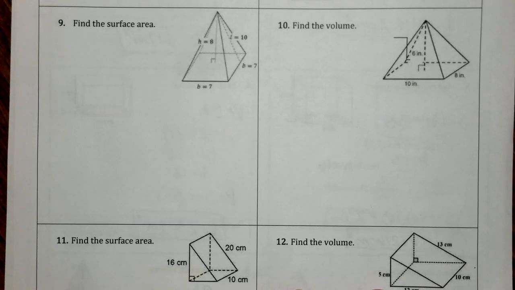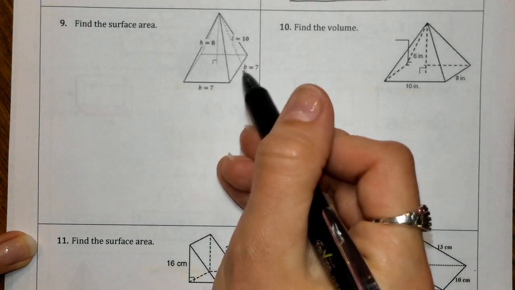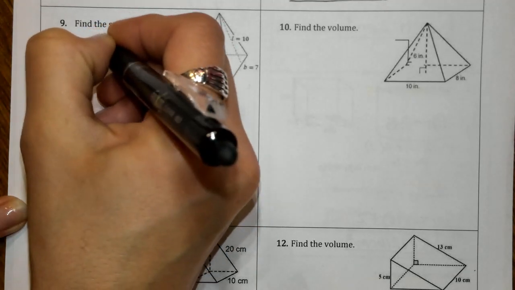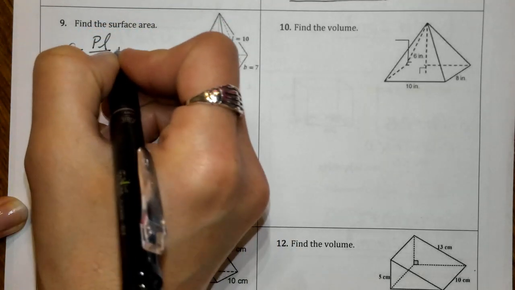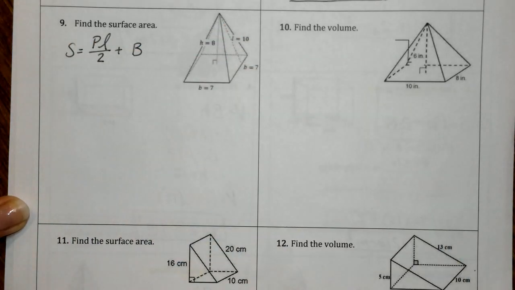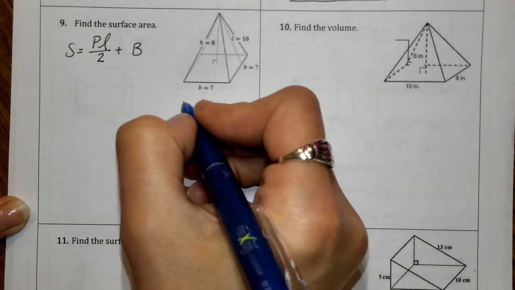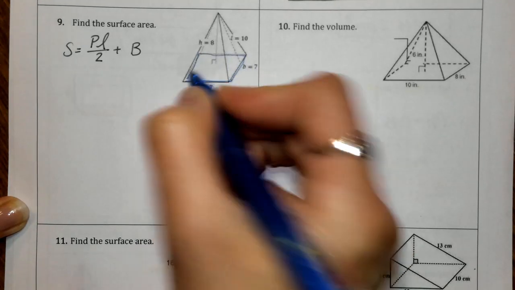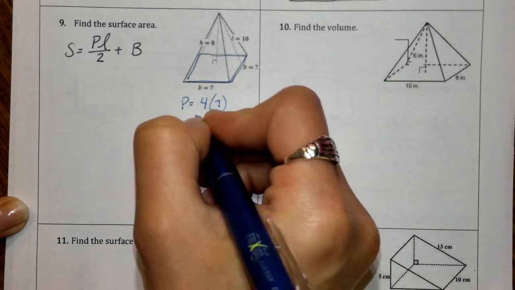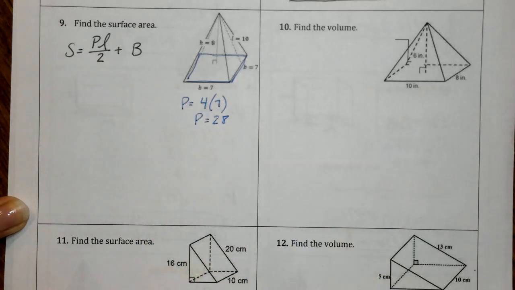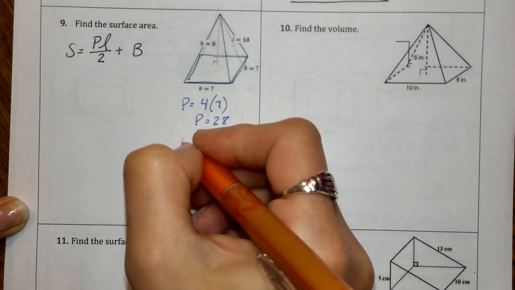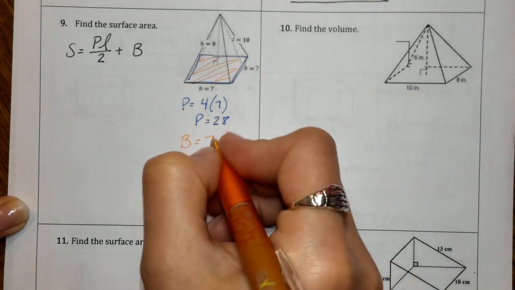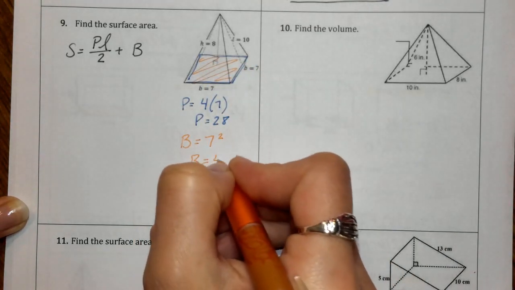Number 9, we have a pyramid, more specifically a square pyramid. So your formula for the surface area of a pyramid is perimeter of the base times slant height over 2 plus 1 area of the base. So our perimeter, our side length is 7, and we have 4 of those sides, so 4 times 7. Big P is going to be 28. Big B, since we have a square, we can just go ahead and say 7 times 7 or 7 squared. And we're going to get 49.